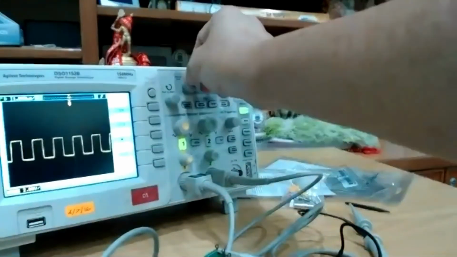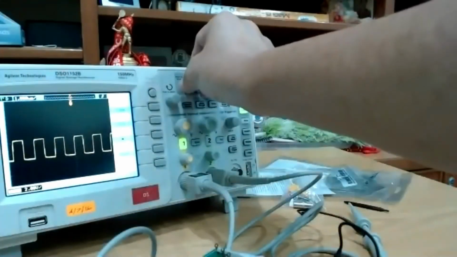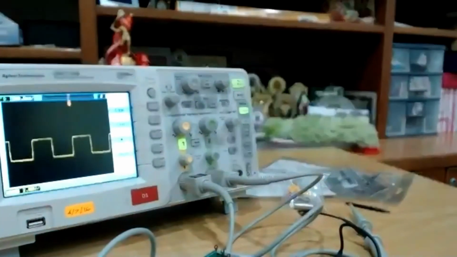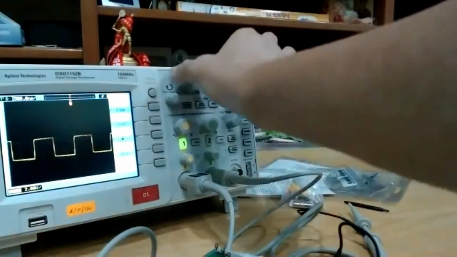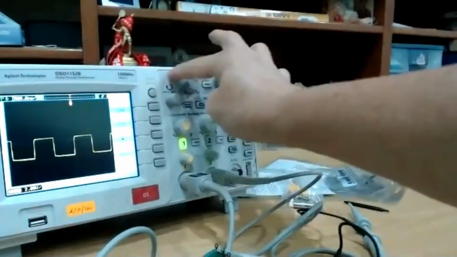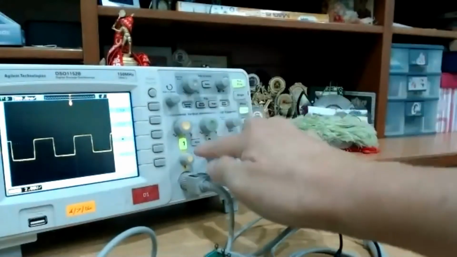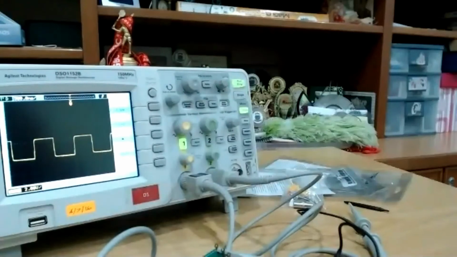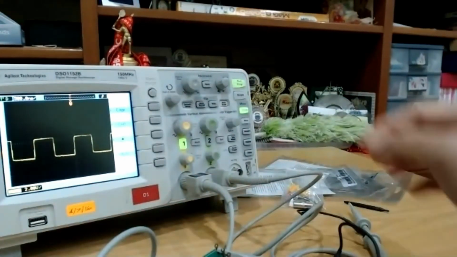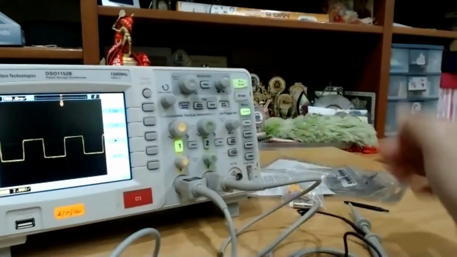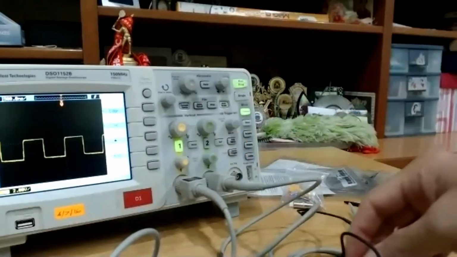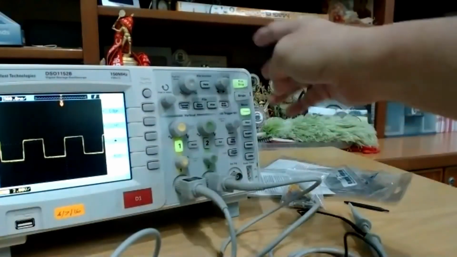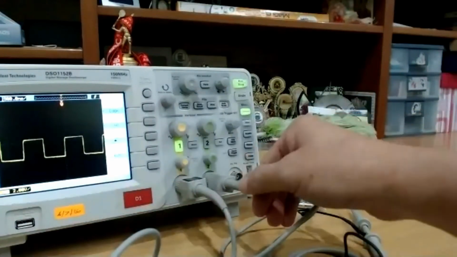Maybe you want to see one period here, so you can adjust it accordingly. These knobs are for time. These knobs are for voltage. The other one is on the sine wave. Okay, actually, before that, there are many things on the scope here.